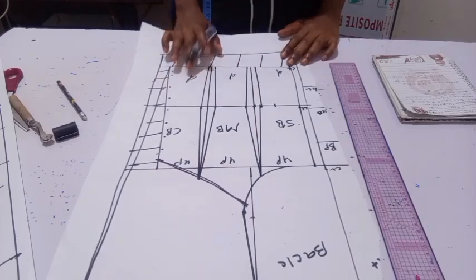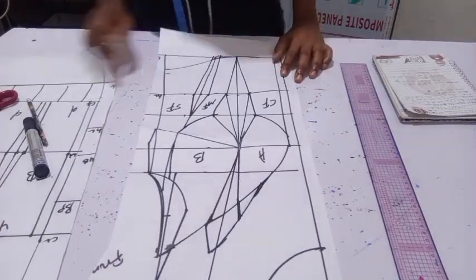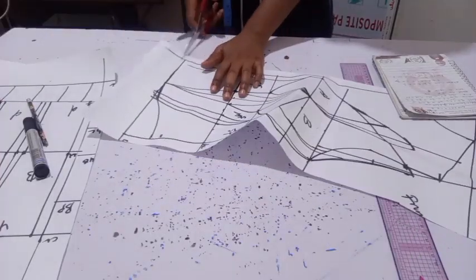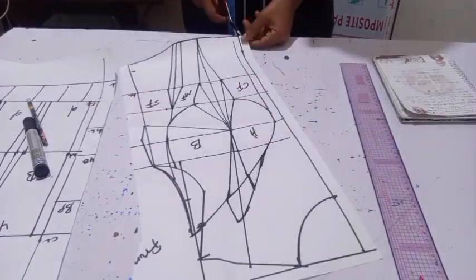So I'll be going ahead to cut the pattern so you can see. I'll be cutting the front pattern first, and this is it. And after that, I'll move ahead to the back. Just follow all the process and cut yours.